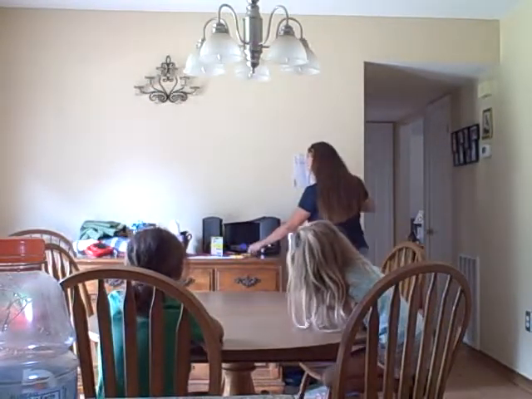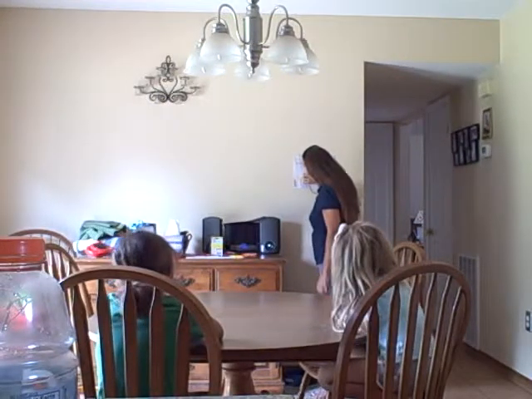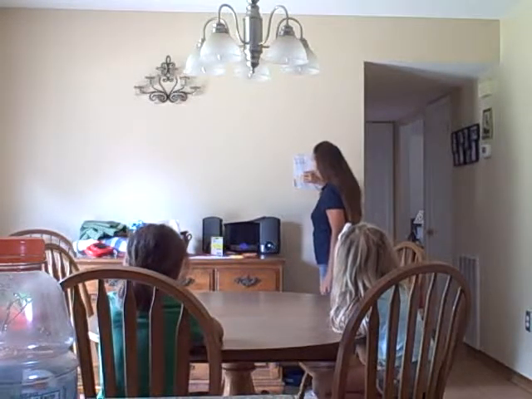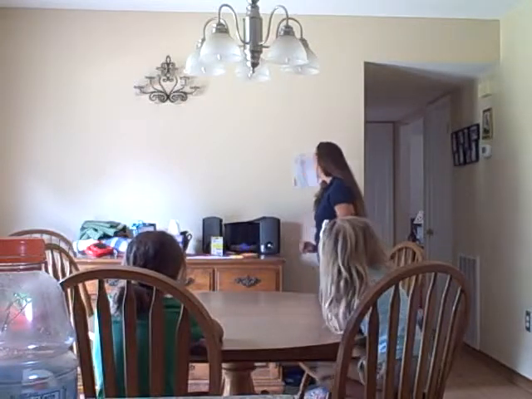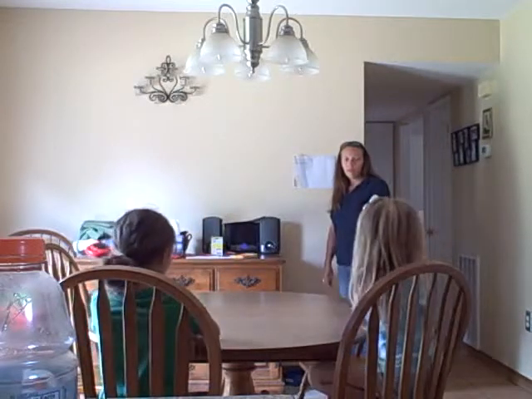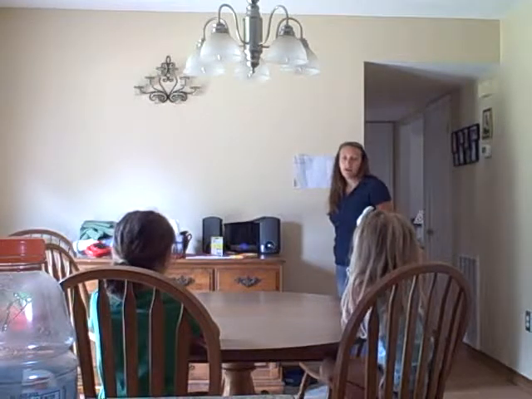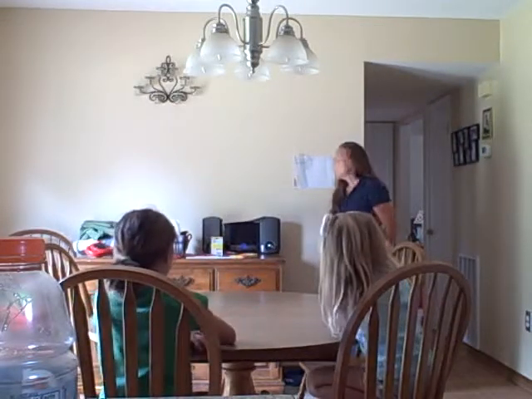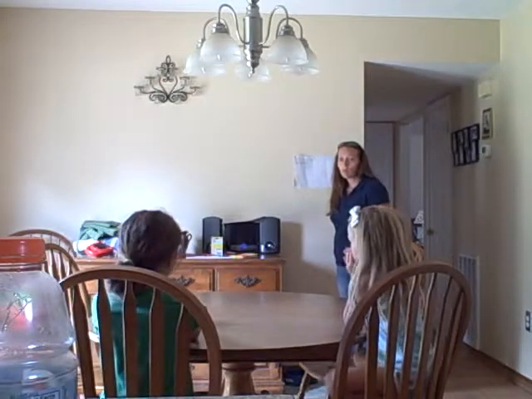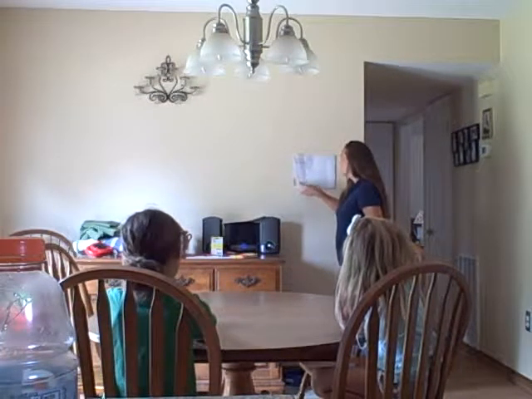It's a little hard to see. Let me see if I can make it darker for us. That's better. Now, which color do we have the most of? Mackenzie? Orange. Orange, still with 8. How many more orange is there than yellow? Savannah? 1. How do you know? Because if they're right next to each other, you can see that orange has one more square than yellow does. Orange has one more square than yellow.